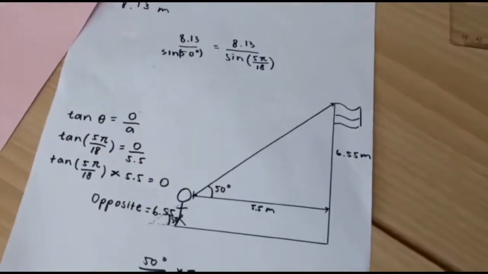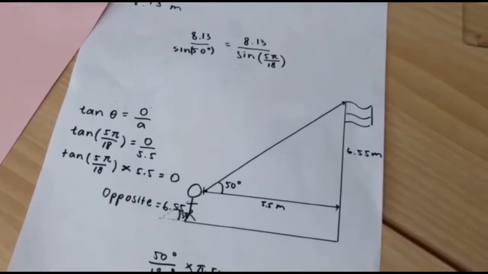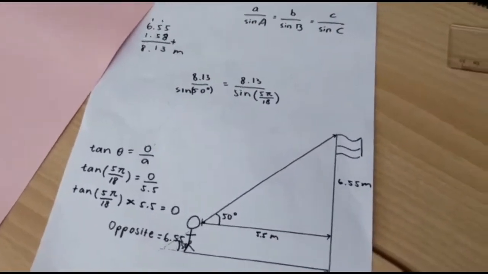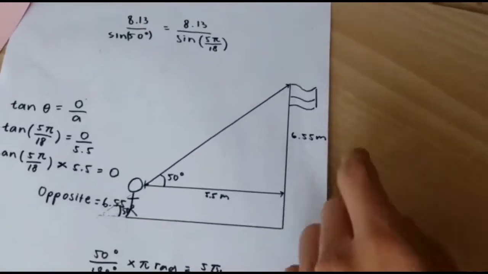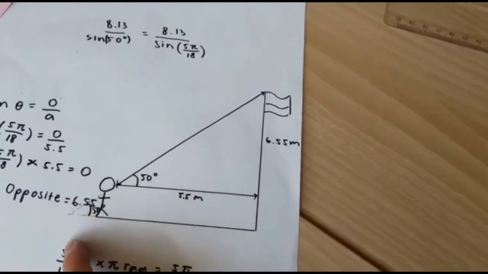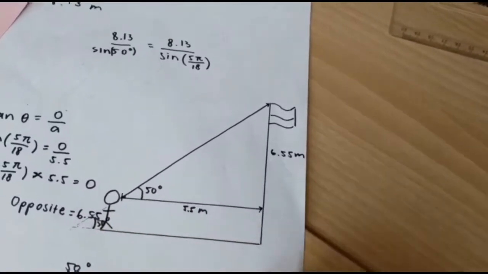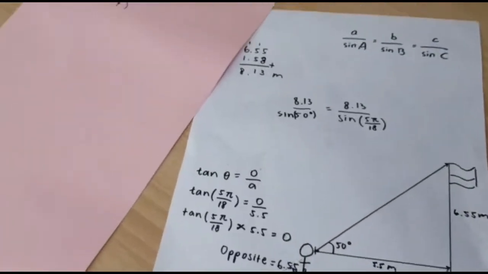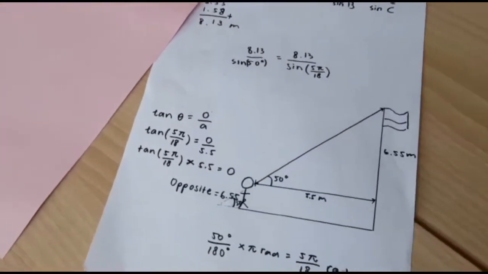So basically, in conclusion, what we have calculated, the height of the pole is 8.13 meters. And if we were to build a ladder from the hypotenuse extending to the ground to the tip of the flag, that ladder would be 10.6 meters.